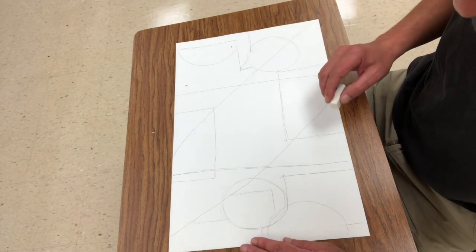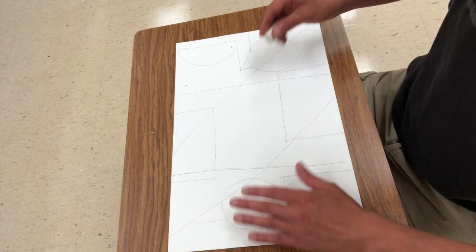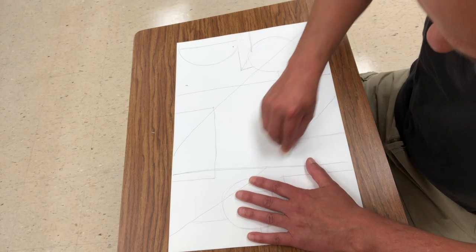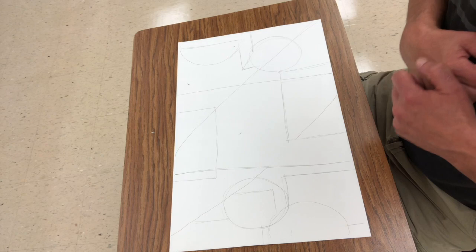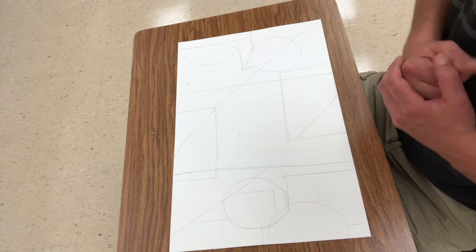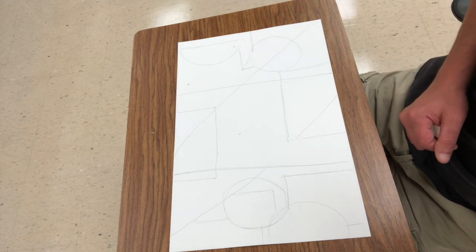You are in total control of that, and for now, I don't like this line here, so I'm going to get rid of that. I'm going to go back over this with a black Sharpie just so you can see it a little bit better to see the end product. And then we'll begin the shading in just a moment, and I'll talk to you about how you're going to do that.